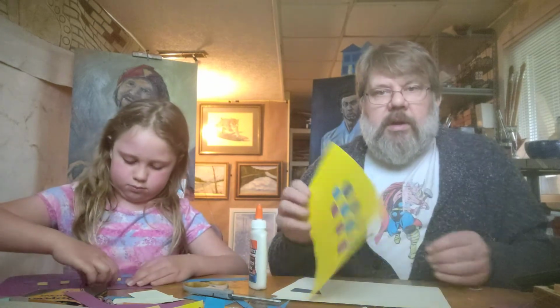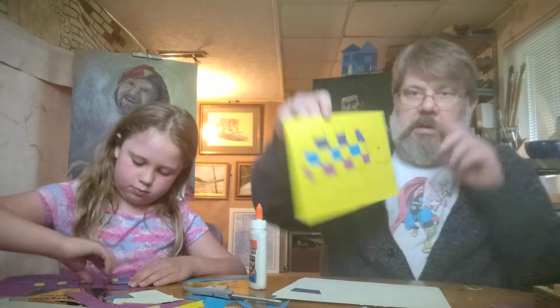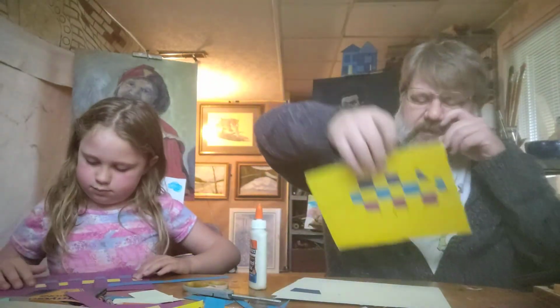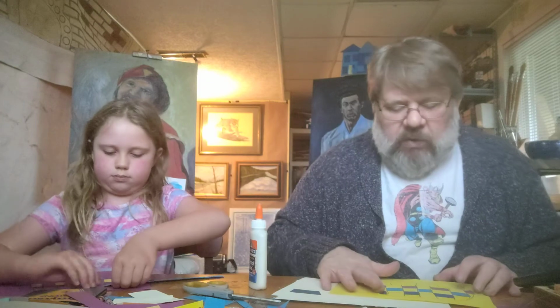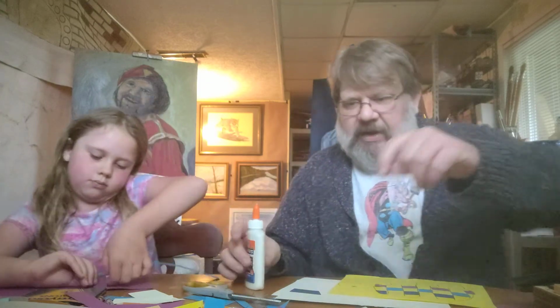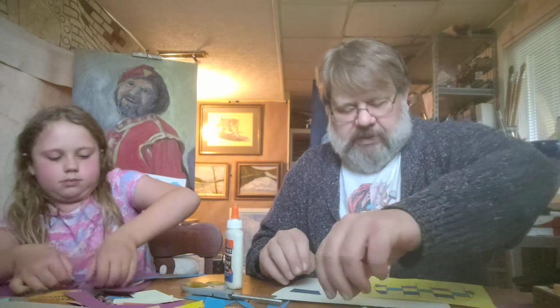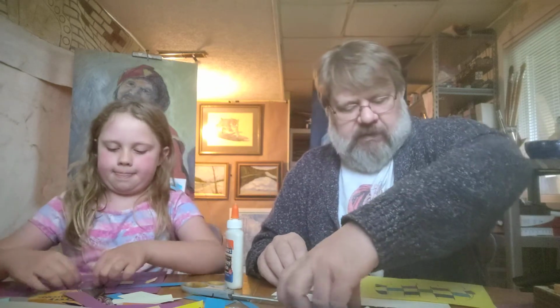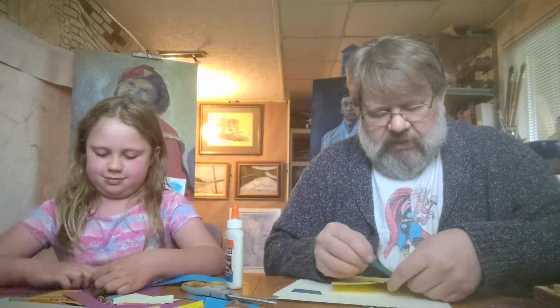Now, this is what my turtle's looking like. I'm going to try with the last 2 minutes of time to squeeze one more little weave in the very top of it. Wish me luck. We'll see how this goes. I'm going to go with this little narrow blue that we've got left over here. If it'll fit through.